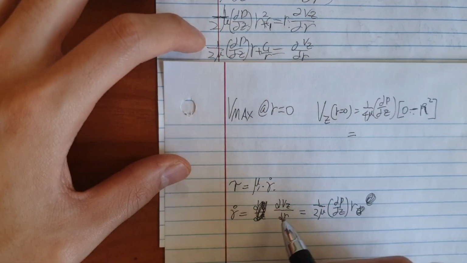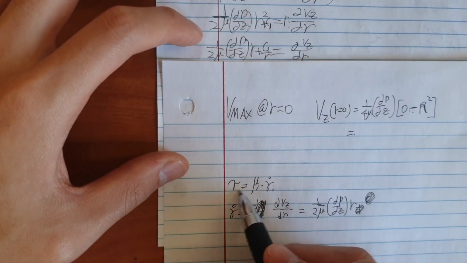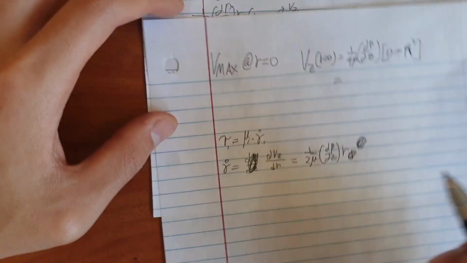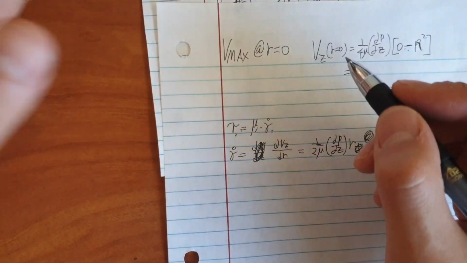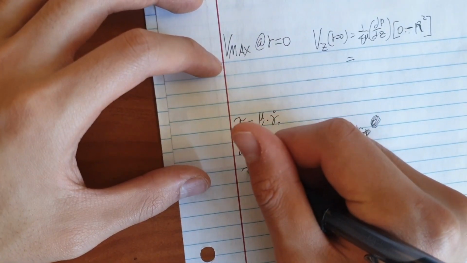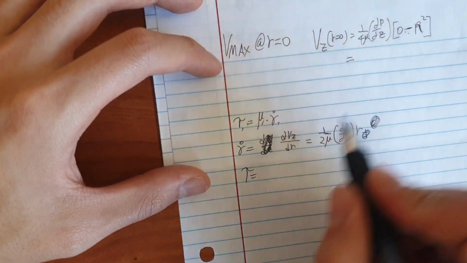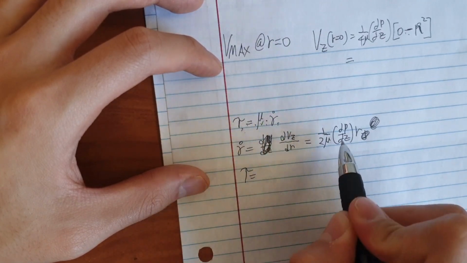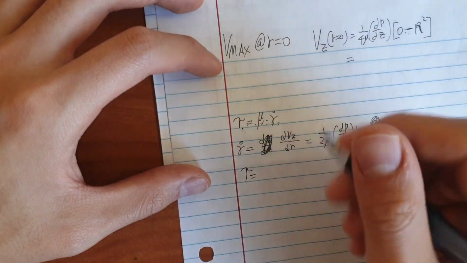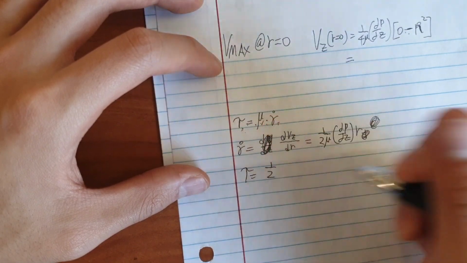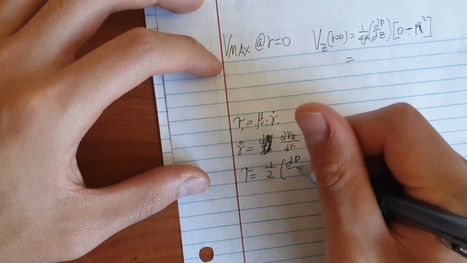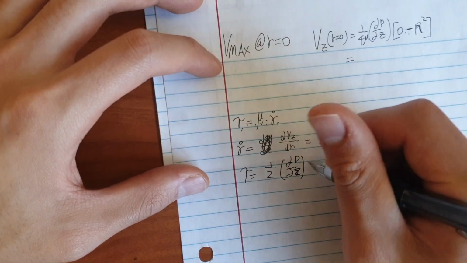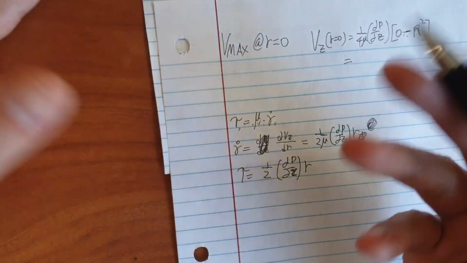And we can plug this back into tau, our shear stress. So shear stress is equal to mu times that. Oh, but the mu will cancel out. So we'll simply have 1 over 2 dp dz times r. Pretty simple.